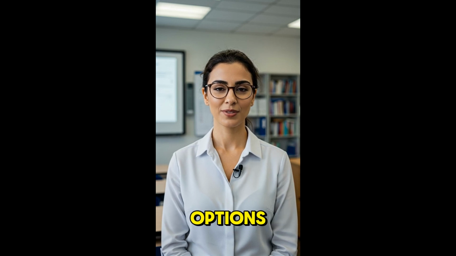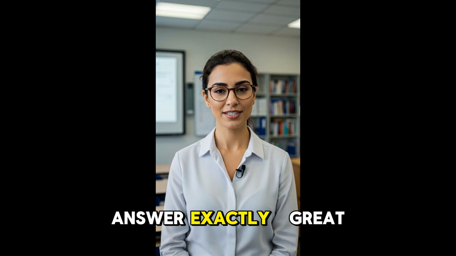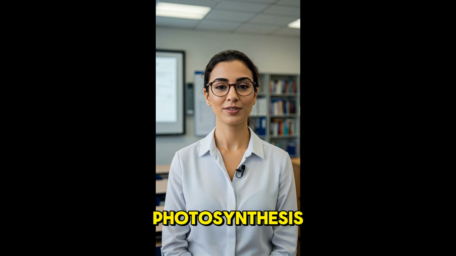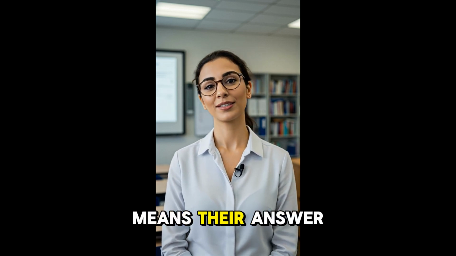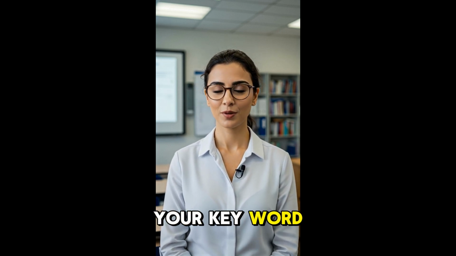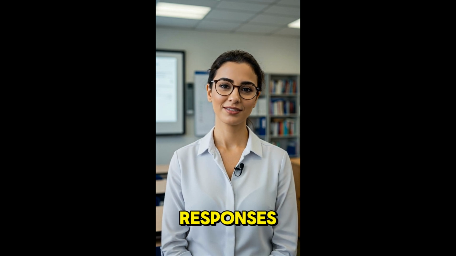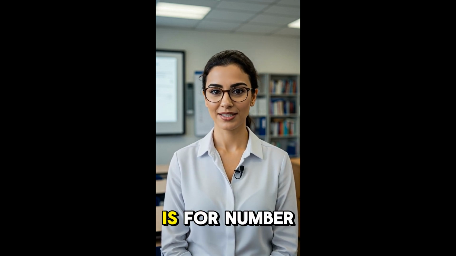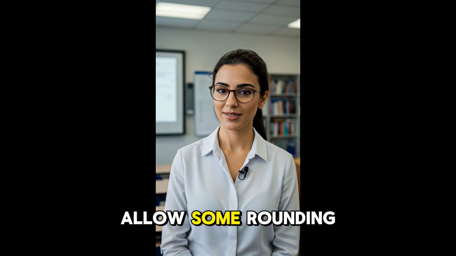You have 3 options. Exact means the student's answer must match your answer exactly. Great for single words like photosynthesis. Contains means their answer just needs to include your keyword. Good for longer responses. And numeric_range is for number answers where you want to allow some rounding.